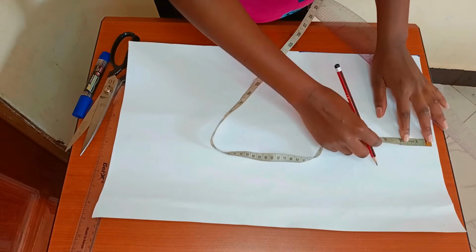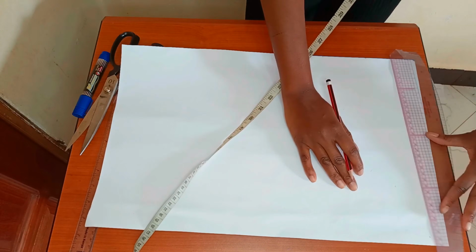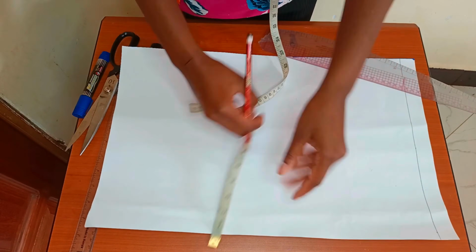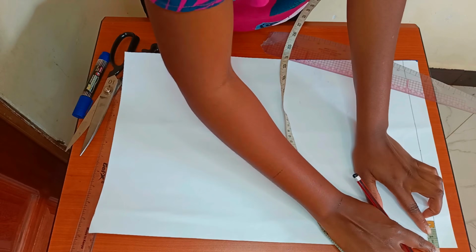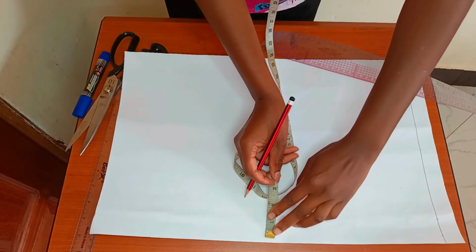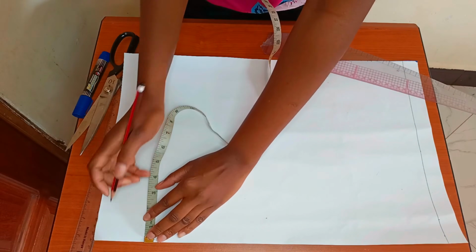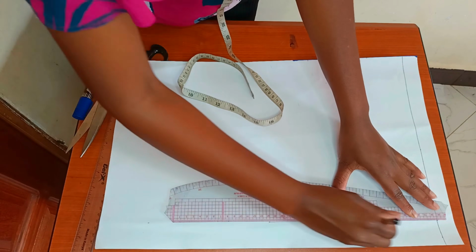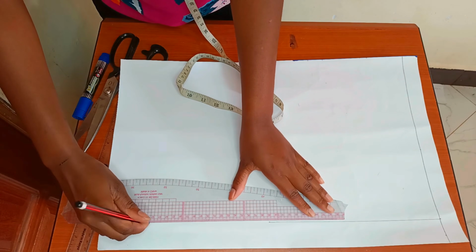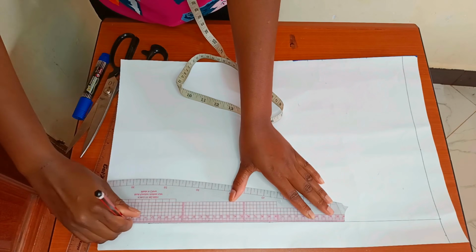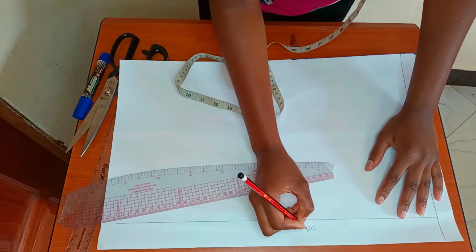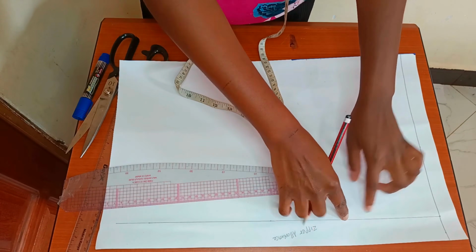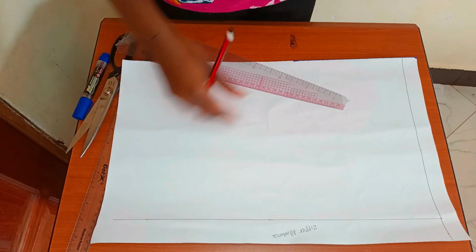For our back pattern, we're going to take a fresh pattern, and as usual we're going to come down by 1 inch and rule out a straight line, and it will act as our starting point or our shoulder line. From this other side, we're going to come in by 2 inches, mark the points and rule a straight line, and this will act as our zip line. Now we're going to take all our measurements from the zipper line and also from the shoulder line.